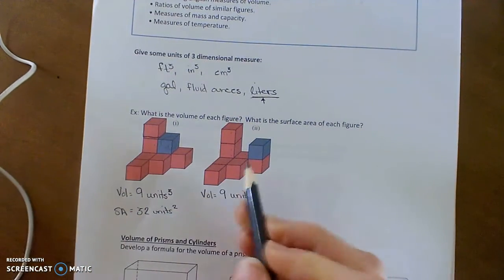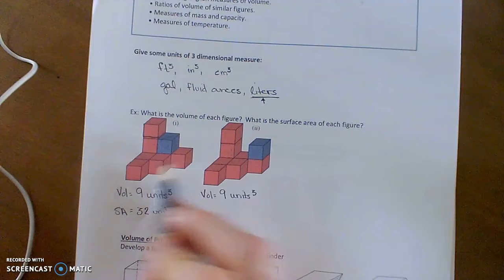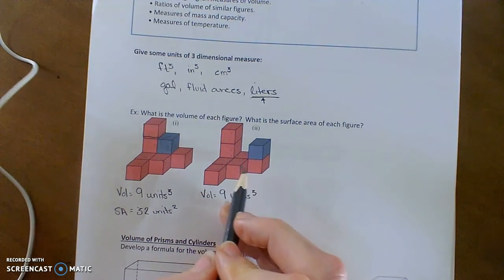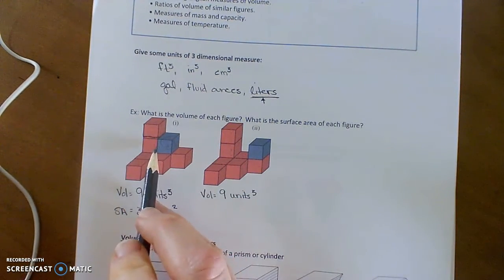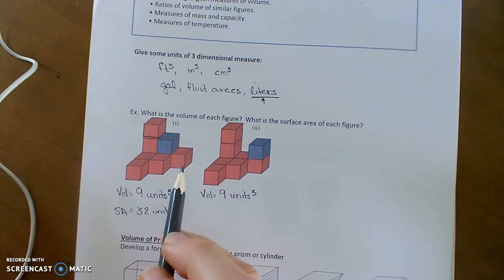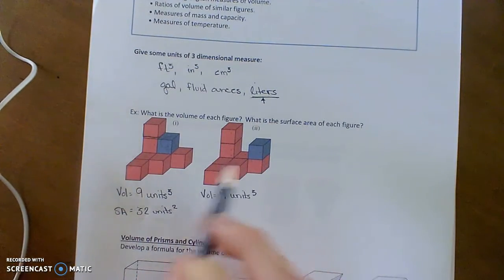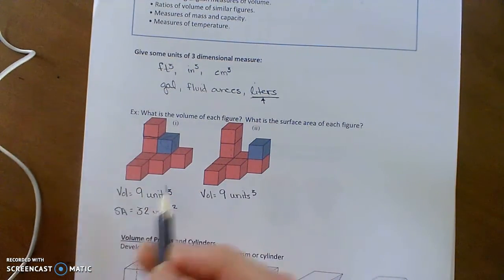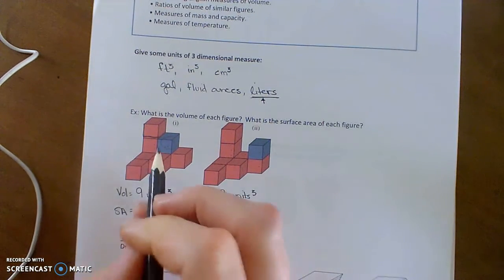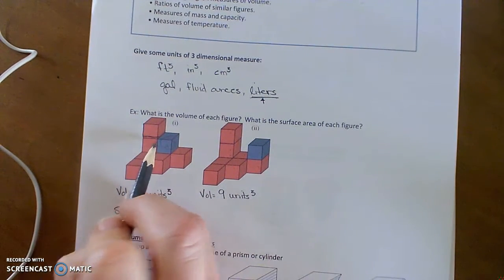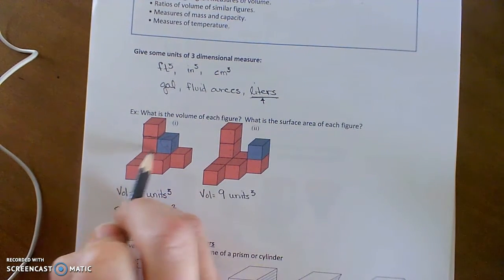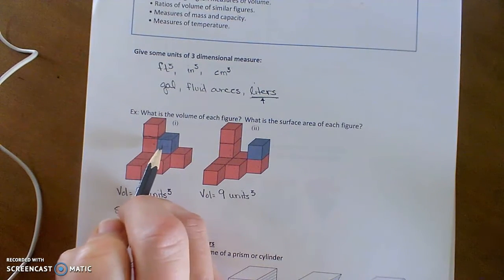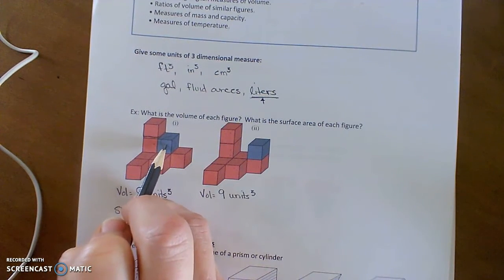All right, so over here you'd have almost exactly the same surface area, because almost all of the same surfaces are exposed. The only thing that's different by moving this blue cube to the right 1 unit is that you've exposed a few more surfaces, namely the right-hand side of this red cube and the left-hand side of this blue cube.